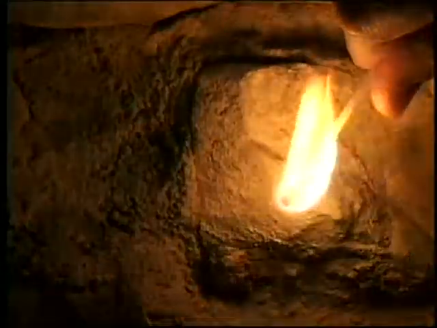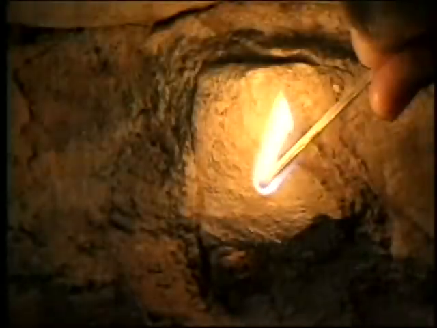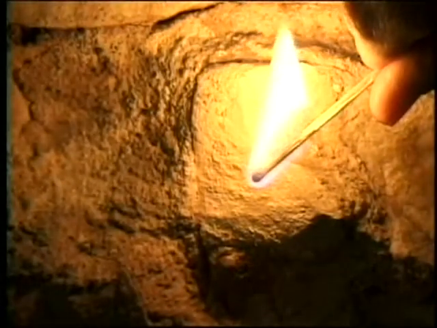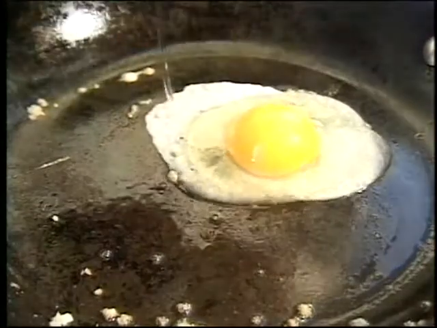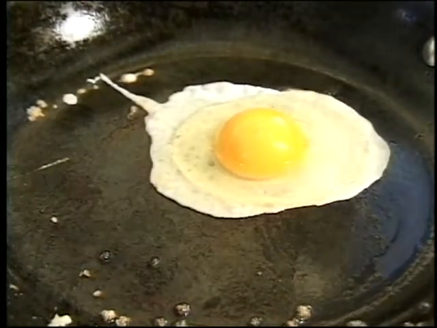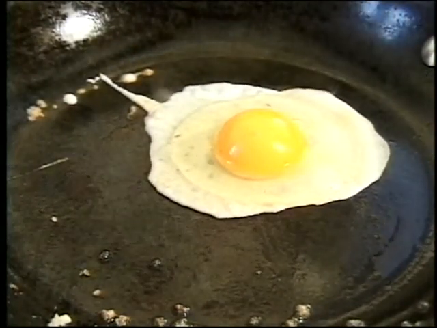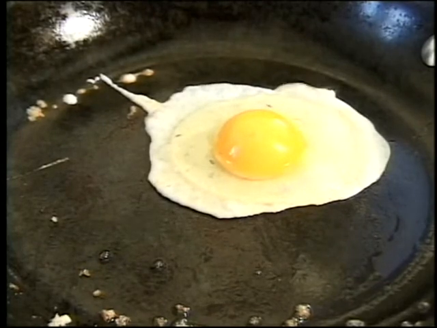Here are some points that determine if a chemical change has occurred. In chemical changes, a new substance is formed. In chemical changes, such as the cooking of this egg, a color change occurs on the outside of the egg, from clear to white.